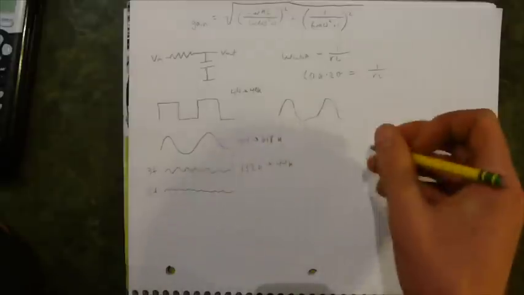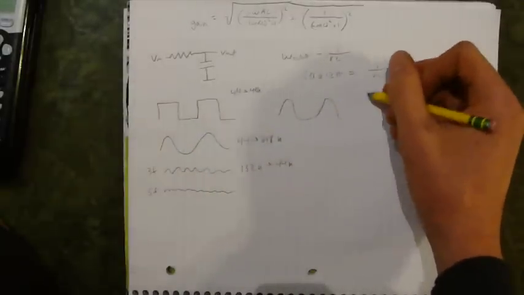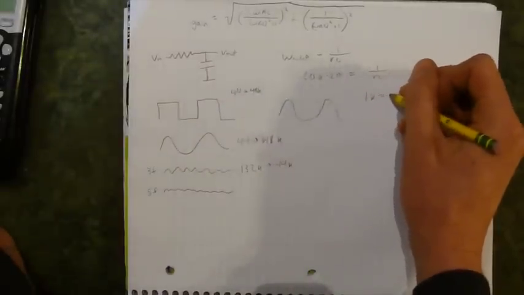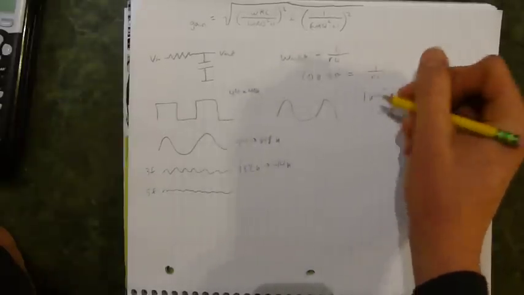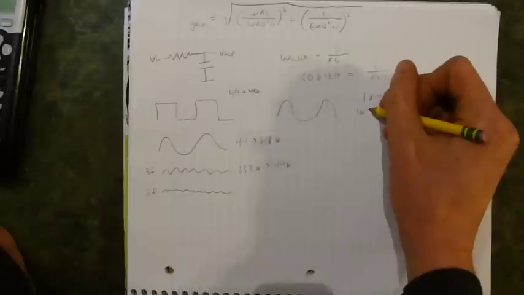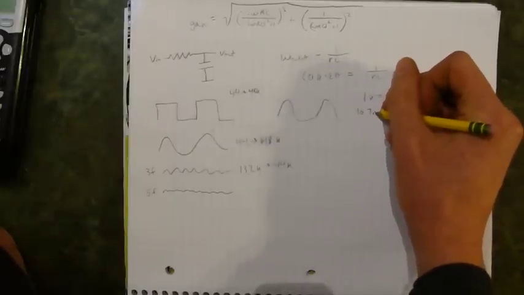So if we say 60k times 2 pi for our angular frequency and set that equal to 1 over RC, and let's just arbitrarily choose an R value. I'll choose, let's say, 1k. So with R equal to 1k, our C value equals 116.7 nanofarads.